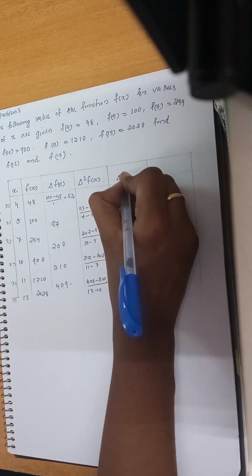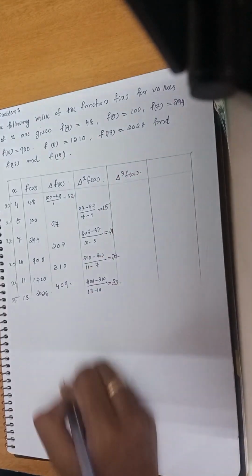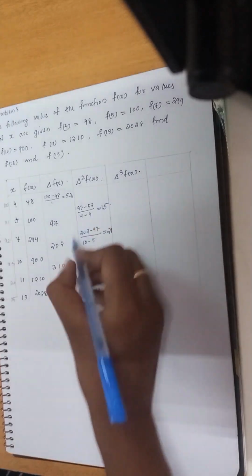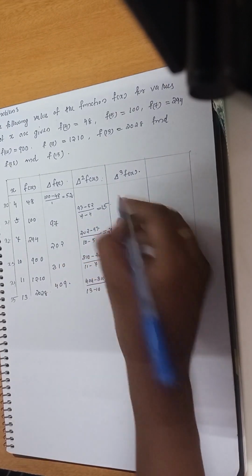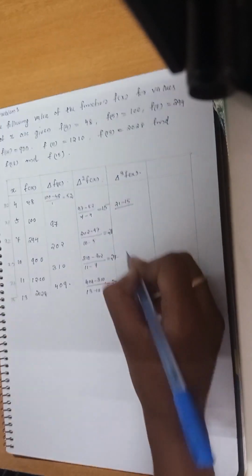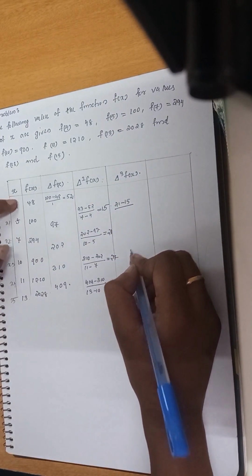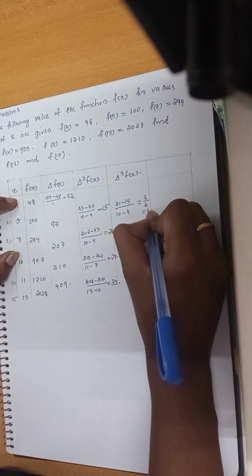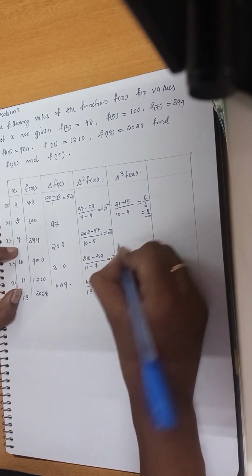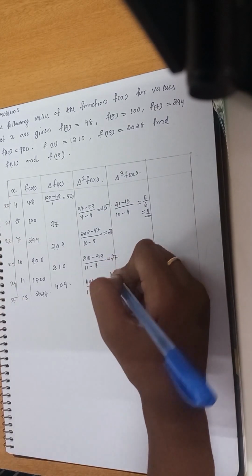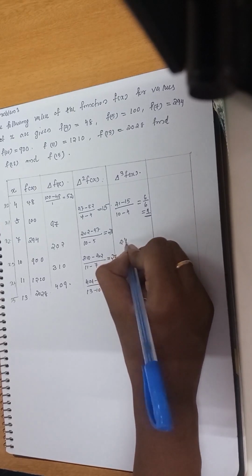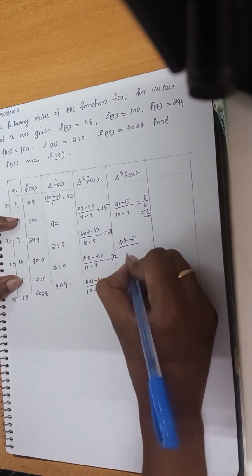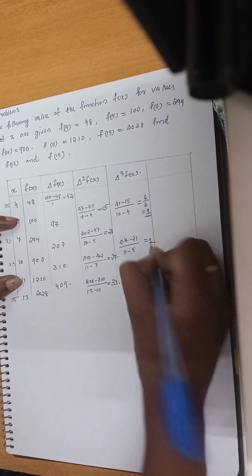Now delta cube of f of x0 is equal to (21 minus 15) divided by (10 minus 4), that is 6 by 6, equal to 1. Also delta cube of f of x1 is (27 minus 21) divided by (11 minus 5), that is also equal to 1.